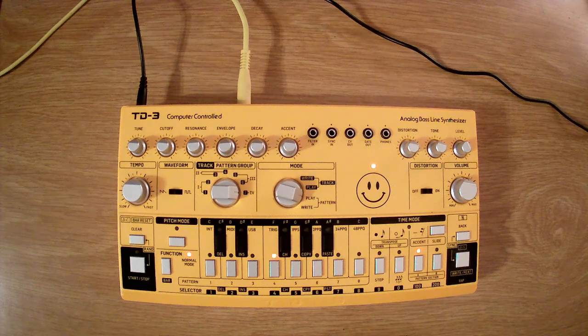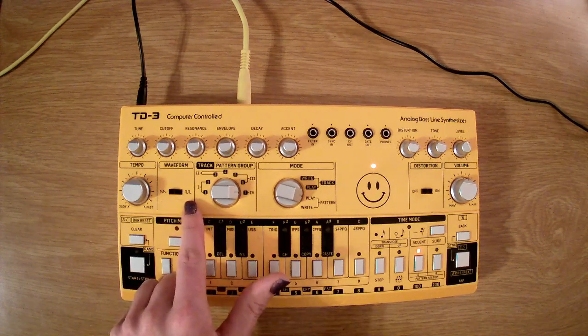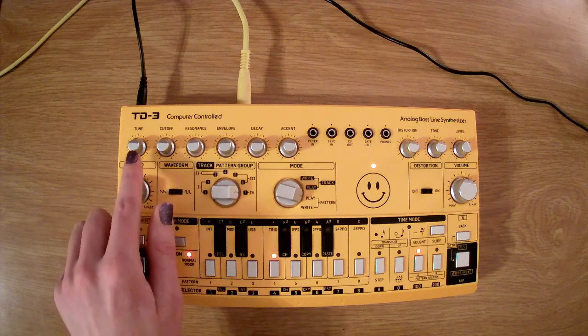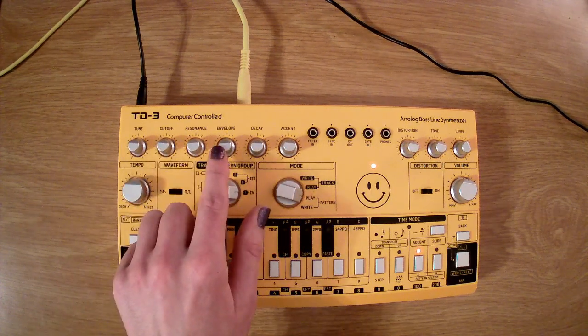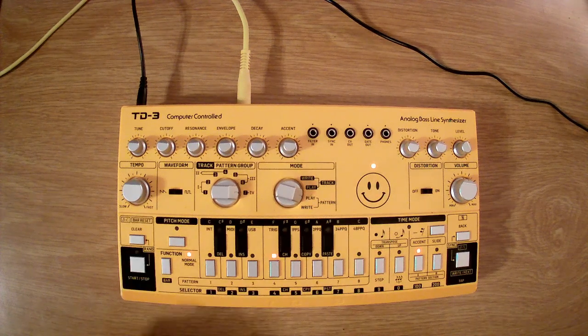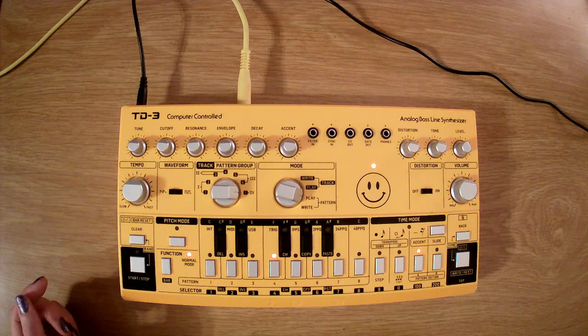We've got a choice of two waveforms. There is sawtooth wave or a square wave that you can choose from. In the synth section, we've got tune control, cutoff, resonance, envelope, decay, and accent. So the tune function adjusts the frequency of the internal oscillator approximately 1 octave for either side of centre on that control.